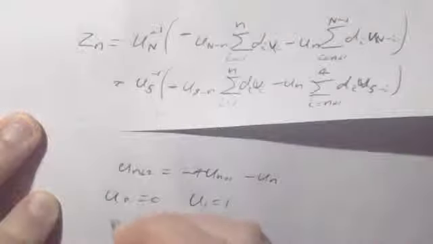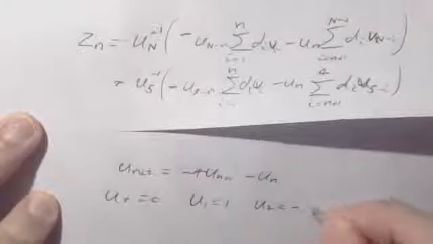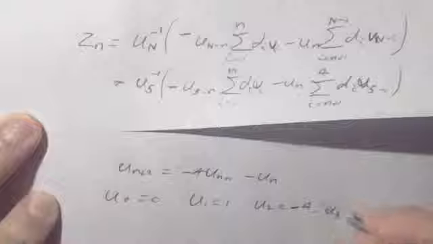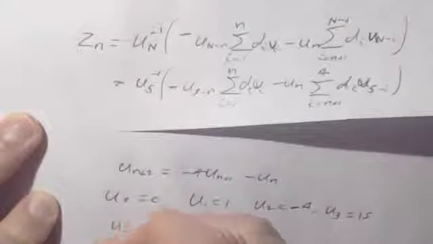And if we remember the sequence u, it satisfied the recurrence relation un plus 2 equals minus 4 un plus 1 minus un, and u0 was 0 and u1 was 1. So this meant that we had u2 is minus 4, u3 is 15, u4 was minus 56, u5 was 209.